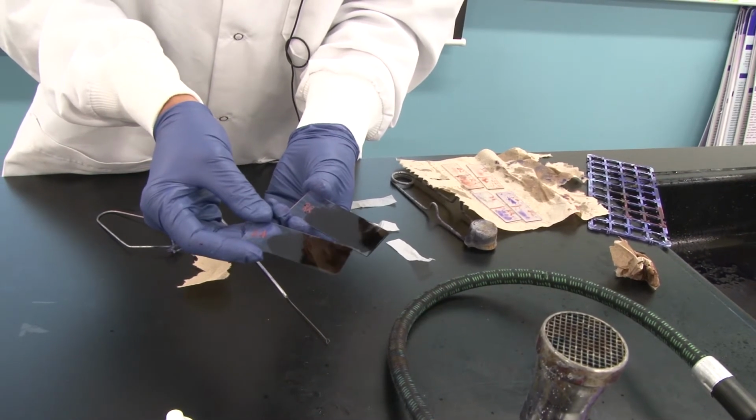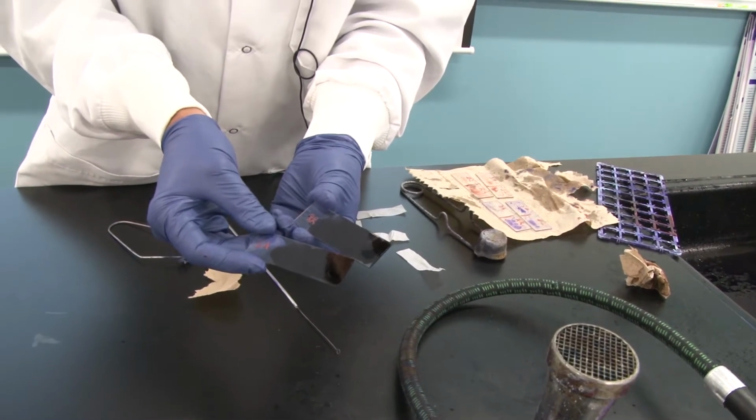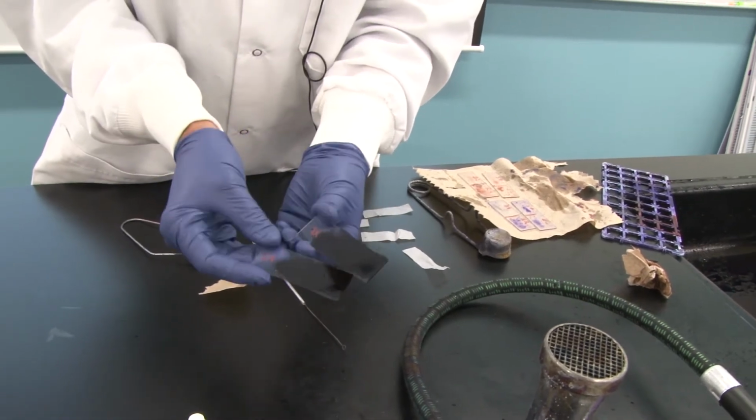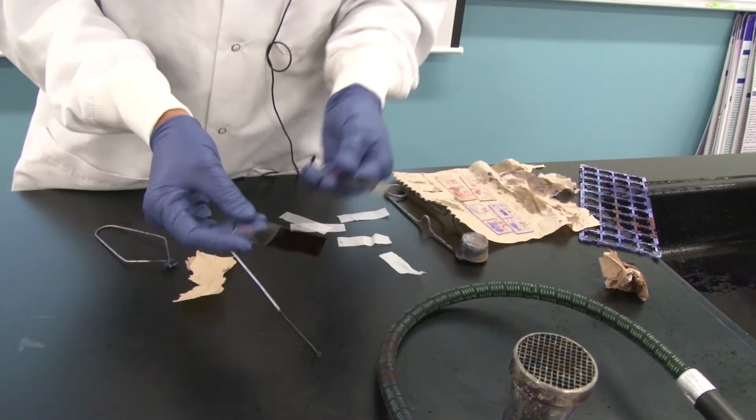At this point, if I were to run this under the water, it would wash the smear right off, because remember, these cells are not stuck to the slide.